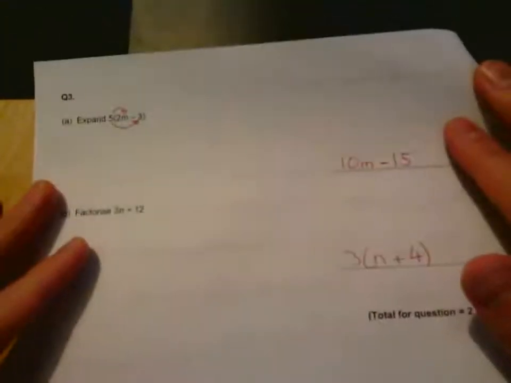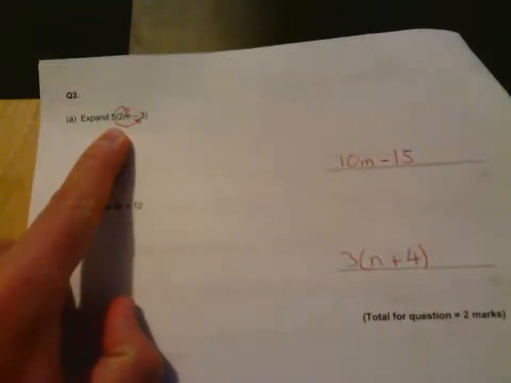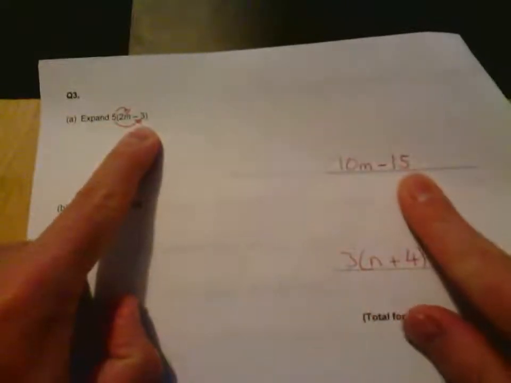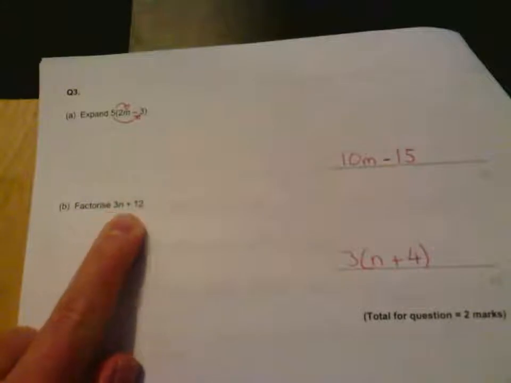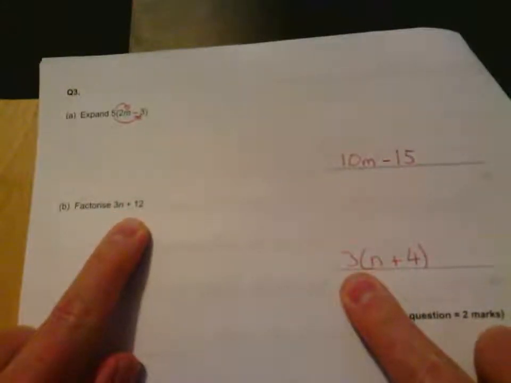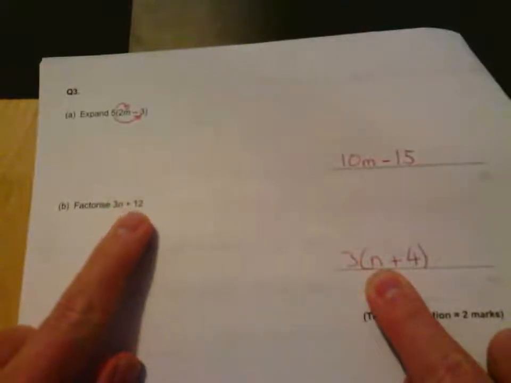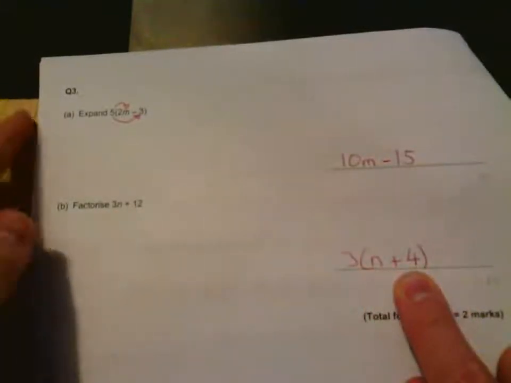Question 3, this one was expanding. So we have to expand, and that means to multiply everything on the outside by anything on the inside. So my arrows here indicate two different multiplications. 5 times 2m gives me 10m, and 5 times negative 3 gives me minus 15. Okay. To factorize again, same skill as it was on the other side. I'm looking for something that divides into both 3n and 12. Well, 3 goes into both. What happens when I divide 3n by 3? I just get left with n. And what happens when I divide 12 by 3? I just get left with 4. So I've got 3 brackets n plus 4.